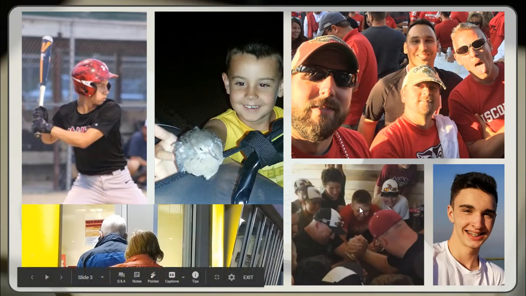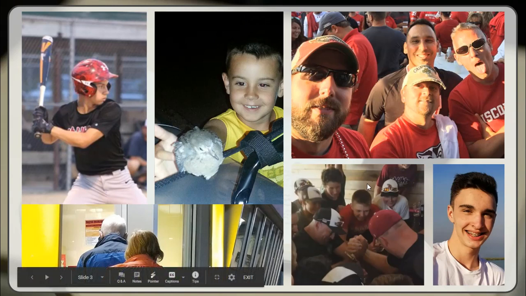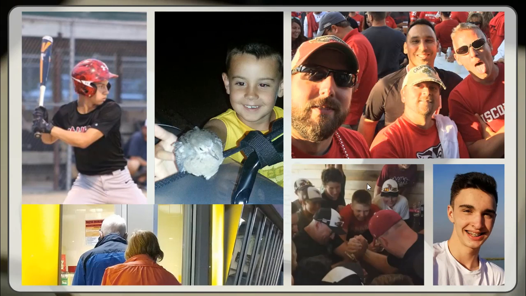Down here, this is a picture from a baseball tournament when we went to Sandusky, Ohio. One night we had a team dinner out at a restaurant, and for whatever reason, players started having arm wrestling contests. Before you know it, all the parents, all the players, all the siblings were all around just watching.